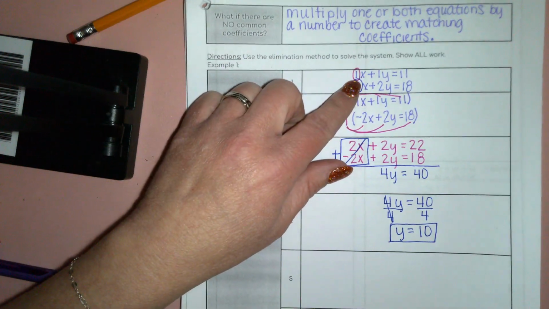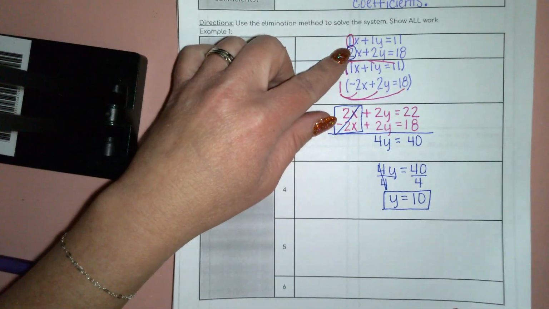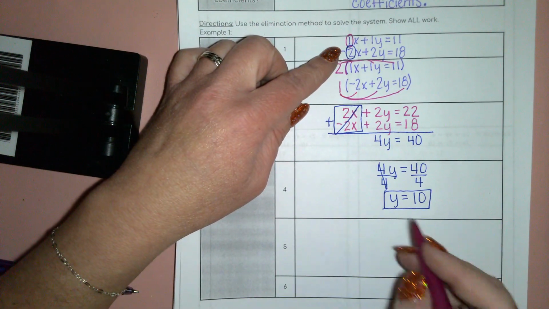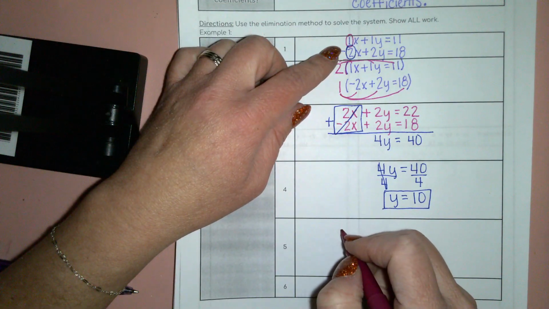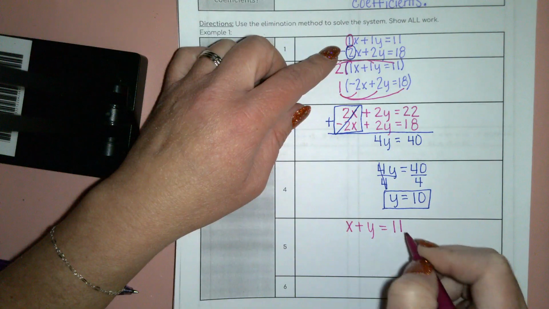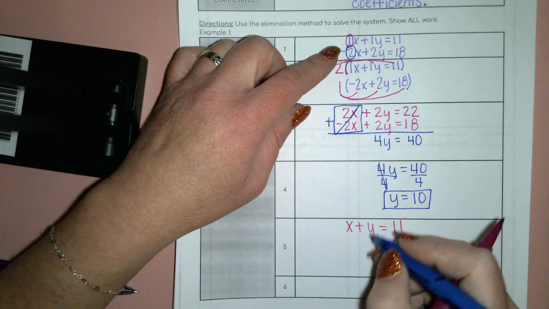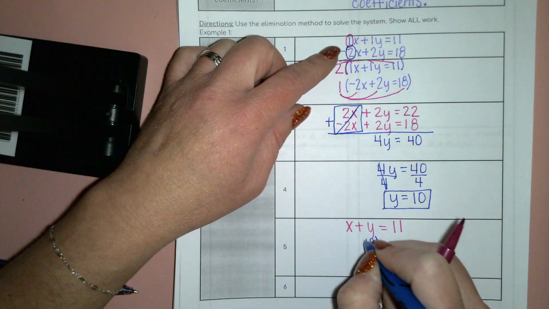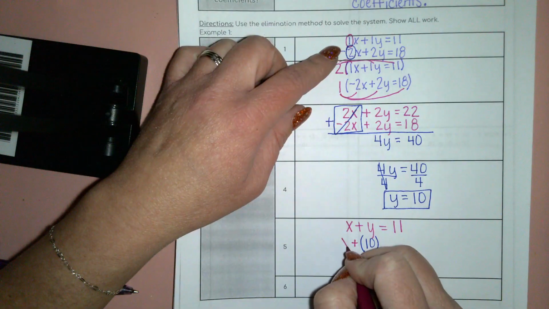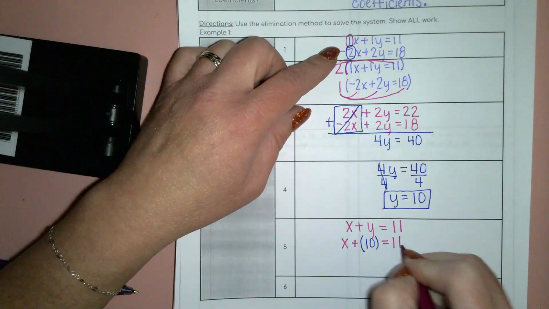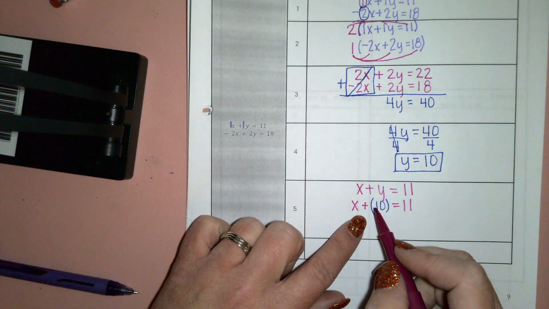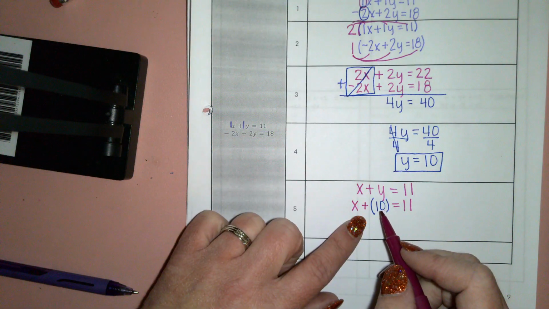I'm going to take the original. Yes, you can take the bottom one and get the exact same thing. So I'm going to pick the top one because it's an easier equation. So we've got x plus y equals 11. I'm going to plug in 10 where my y is. And anytime you plug in a number for a variable, you use parentheses, even if nothing's happening to it. And you solve. It's the same thing. 1 times x is just x.